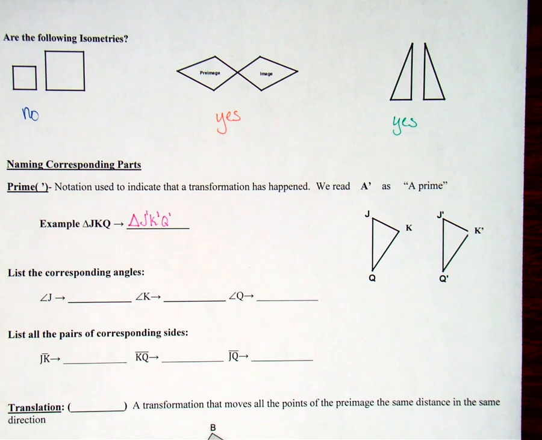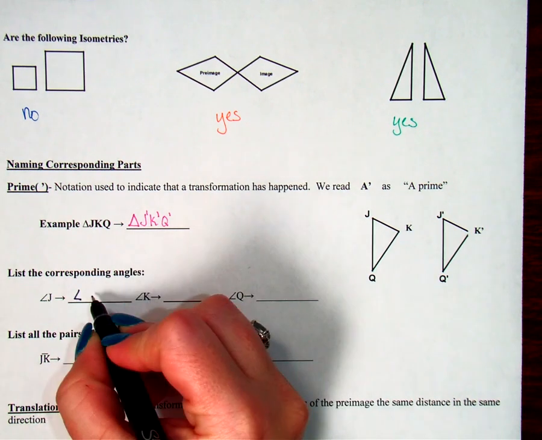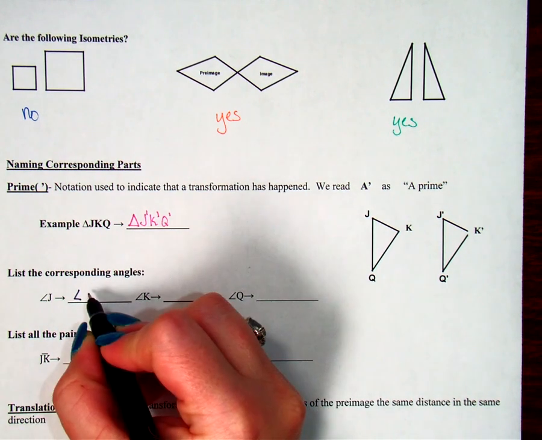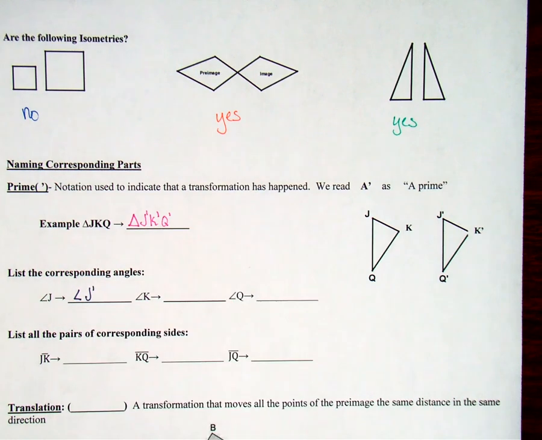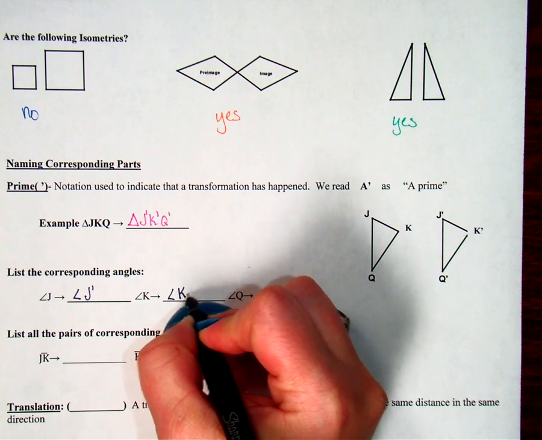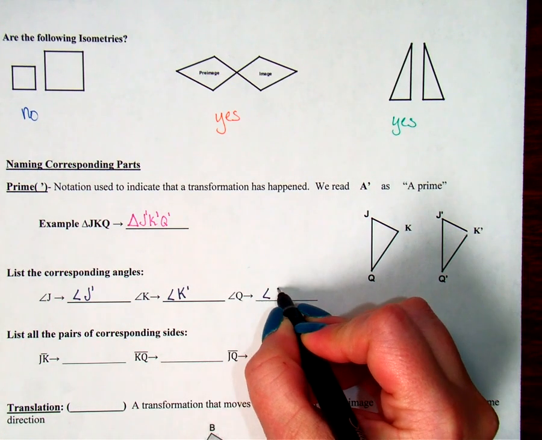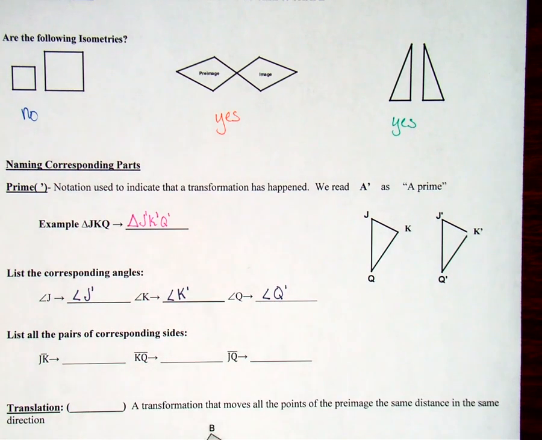Okay? The corresponding angles would line up just like you would expect them to. So my angle J is going to be corresponding to angle J prime. Angle K is going to correspond to angle K prime. And angle Q is going to correspond to angle Q prime.